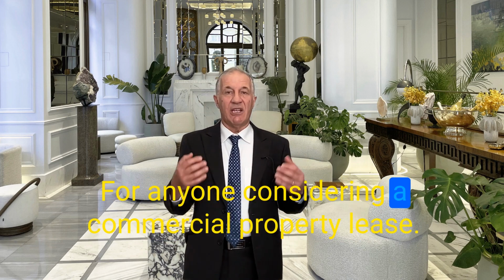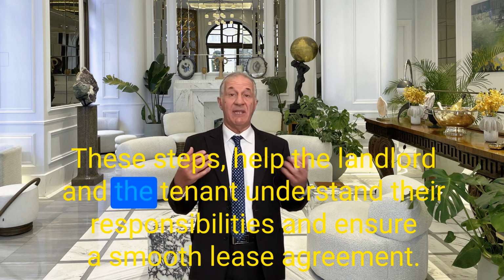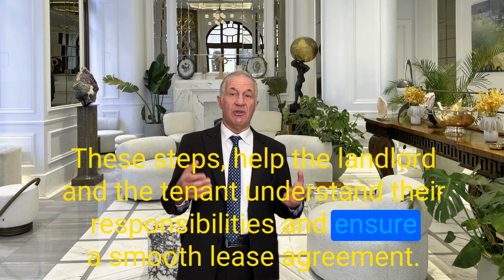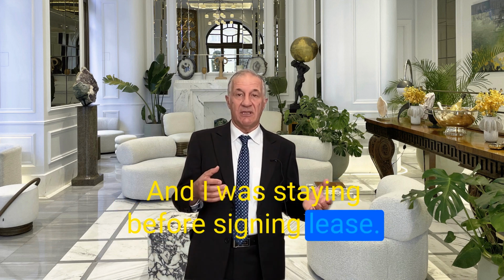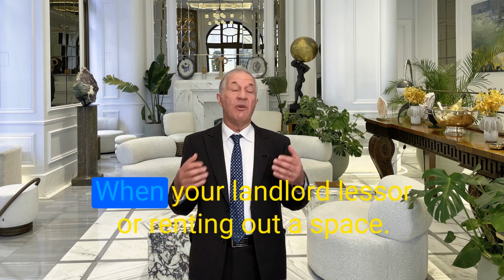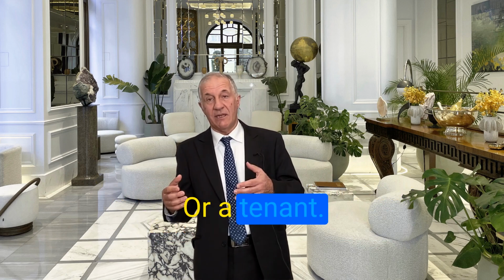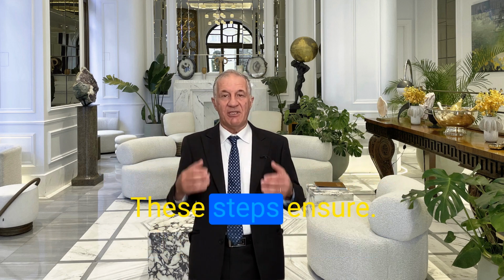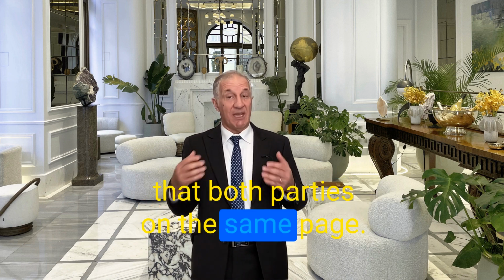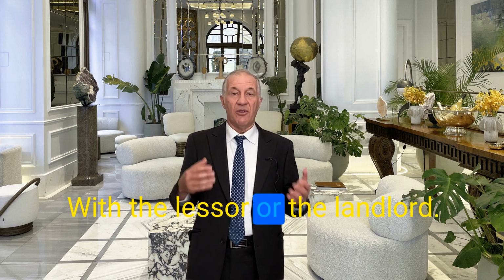For anyone considering a commercial property lease, there are a few crucial steps to take before diving in. These steps help the landlord and the tenant understand their responsibilities and ensure a smooth lease agreement. Here's what you should know and understand before signing a lease, and what to keep in mind. When you're a landlord or lessor renting out a space, or a tenant looking to lease a space, there are essential things to remember. These steps ensure that both parties are on the same page and are fully aware of the obligations for the lessor or the landlord.